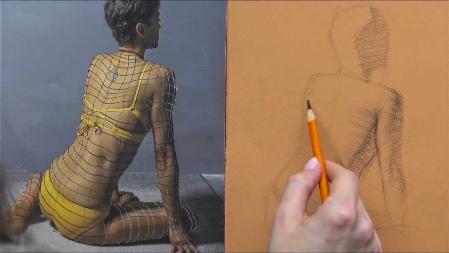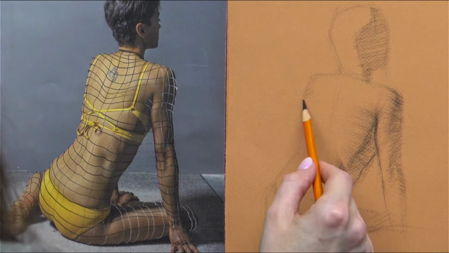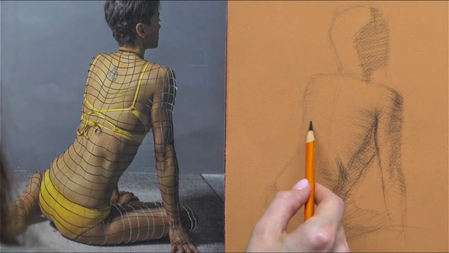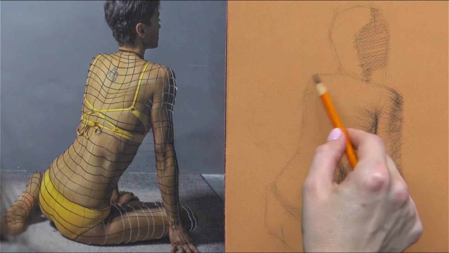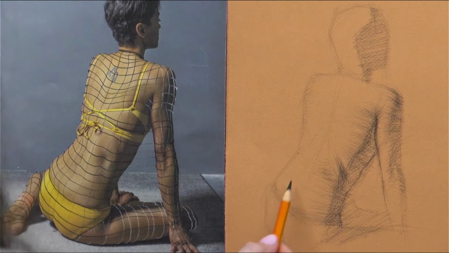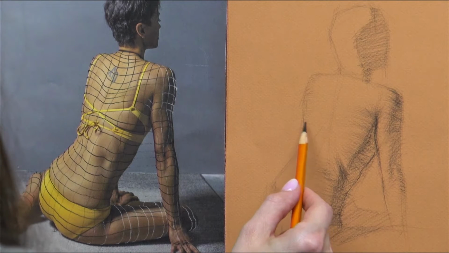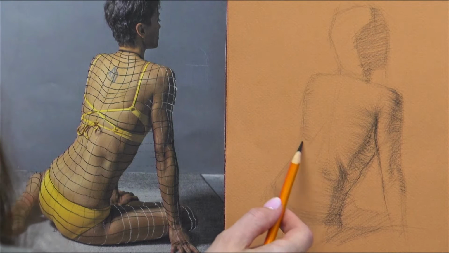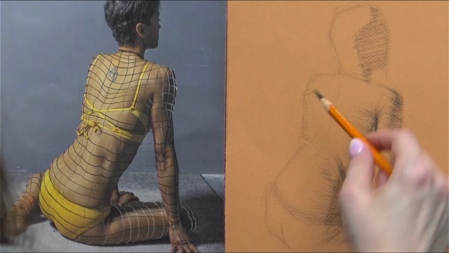Now, again, this is not the easiest idea. So use pictures like this that show clothing so that you can see the way that the clothing goes around the rib cage or goes around the hips, or the way that the straps vertically on this bathing suit go over the top of the shoulder.